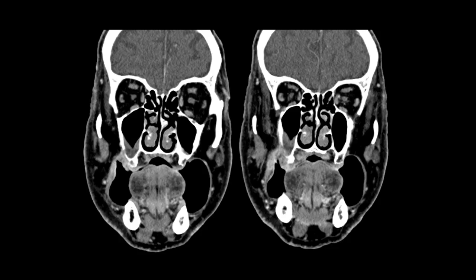In this example, we actually see that there is extension of this right-sided buccal lesion across the sulcus, reflecting onto the adjacent maxilla with actual bone invasion. So again, puff cheeks and coronal imaging is really important for this assessment.